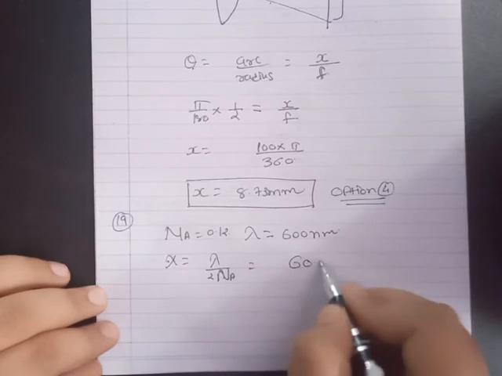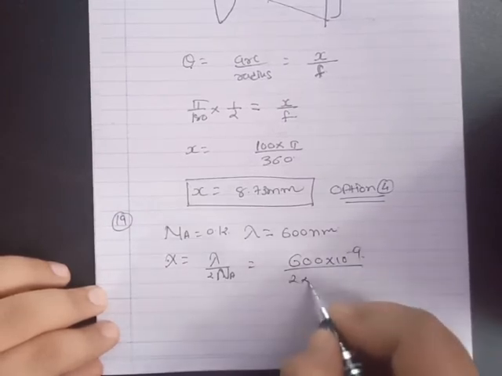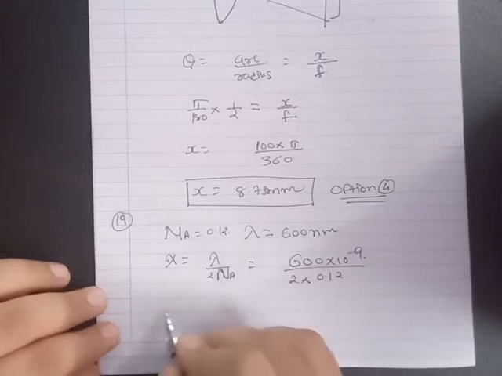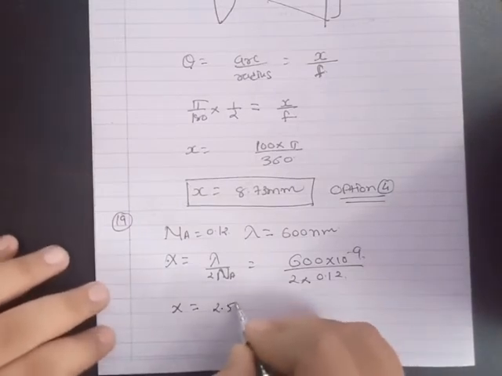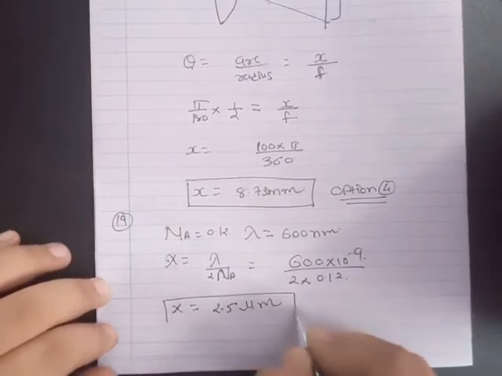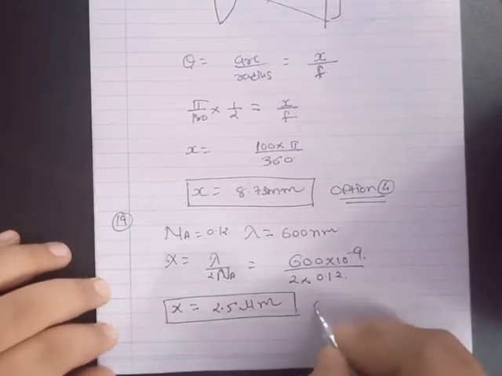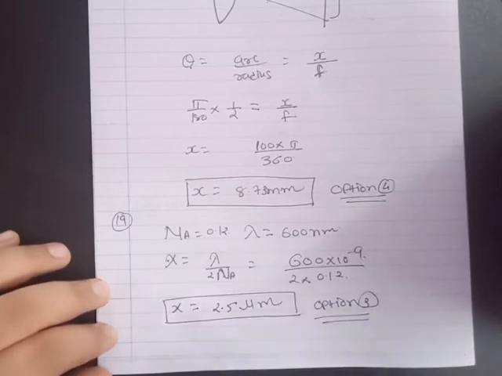Lambda is 600 into 10 power minus 9 divided by 2 into 0.12. So x will approximately be equal to 2.5 micrometer. So option 3 is the correct option.